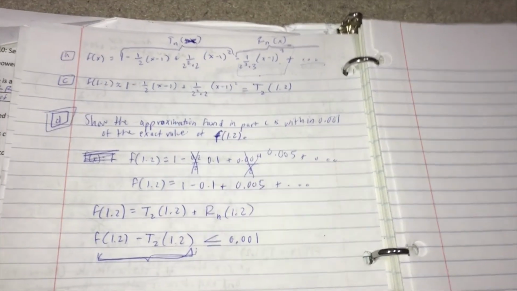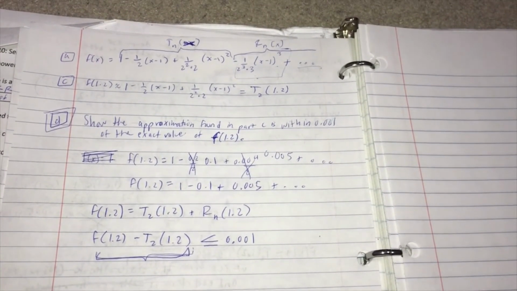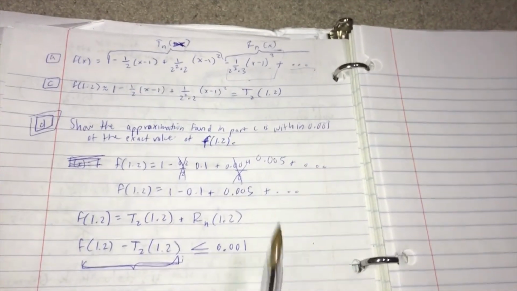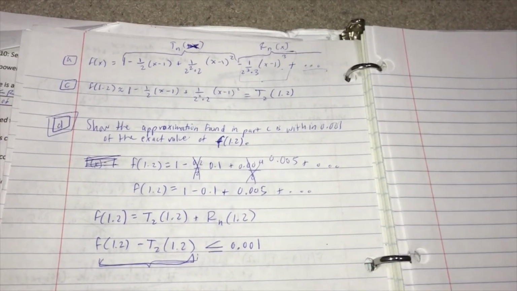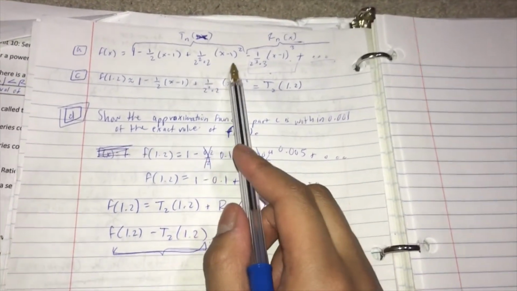It means the full remainder isn't going to go above the absolute value of that fourth term after the second degree Taylor series.